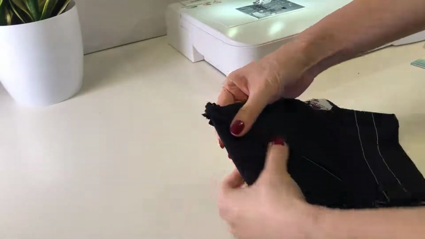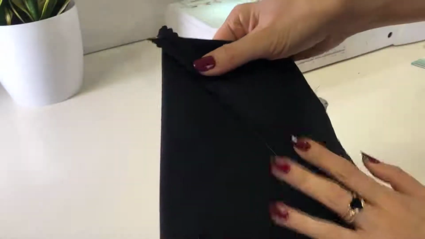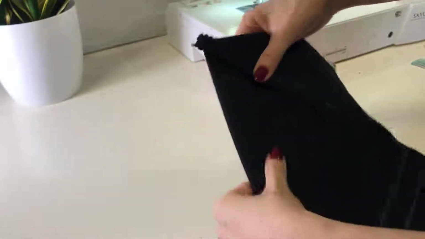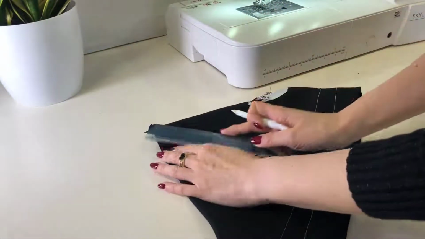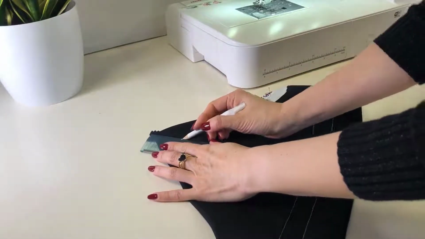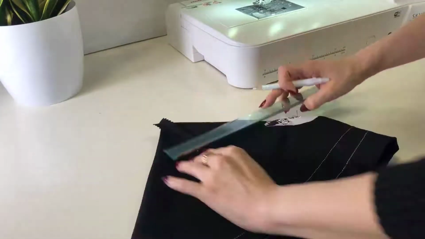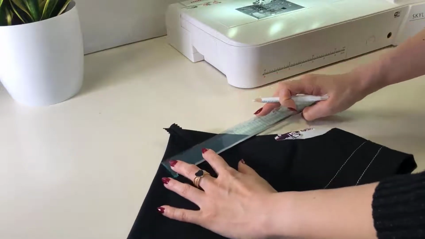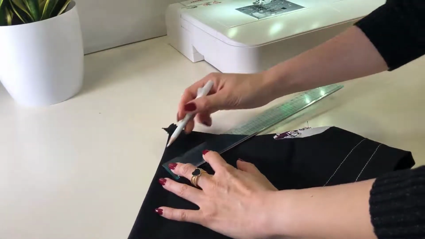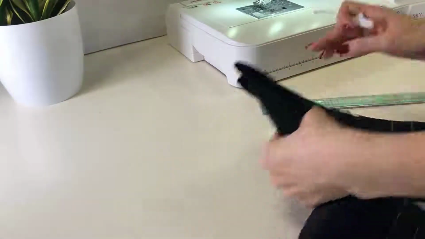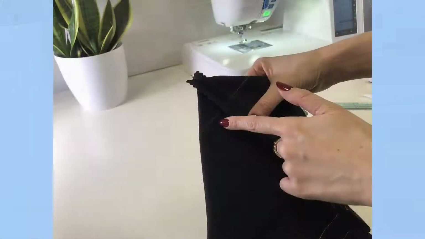To give the bag more volume, fold the bottom corners on both sides. Mark 4 centimeters or 1.57 inches from the top of the corner, thus drawing a line of approximately 8 centimeters or 3.14 inches. Sew along this line.